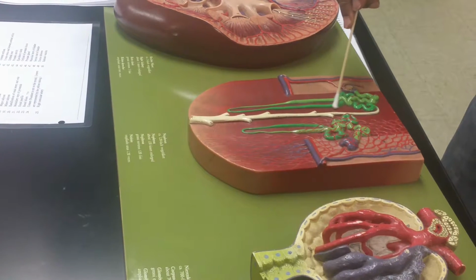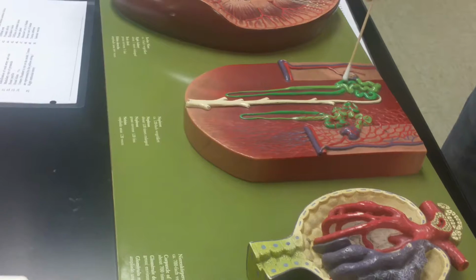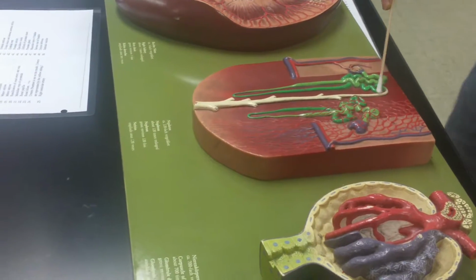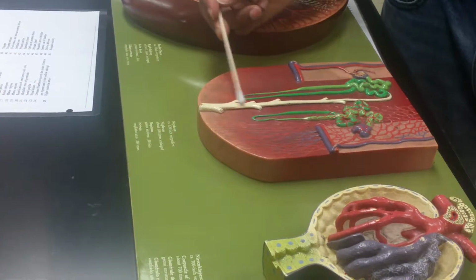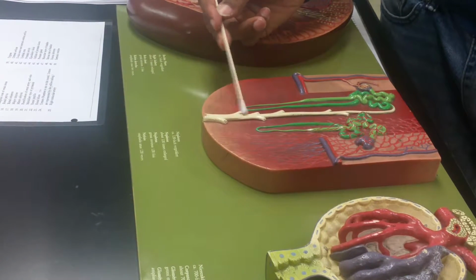So after the ascending limb, the dark green coiled part, that is the distal convoluted tubule. And then you follow the tan tube back down. This is the end of the nephron, the collecting duct. Okay, collecting duct.